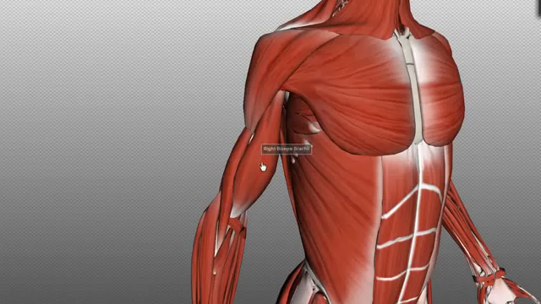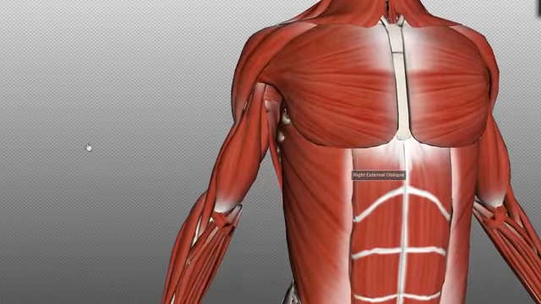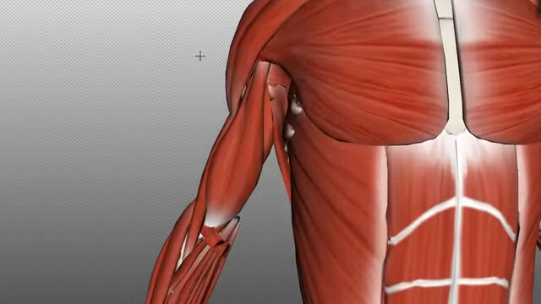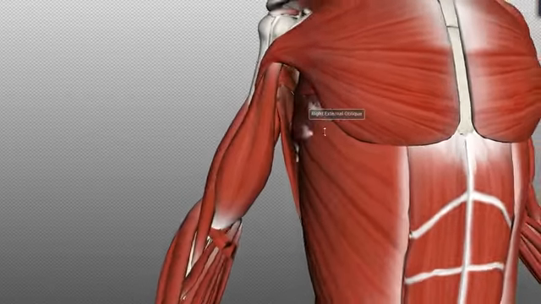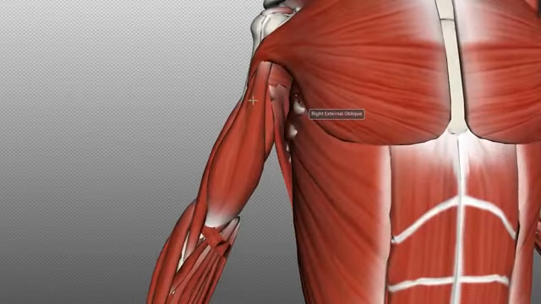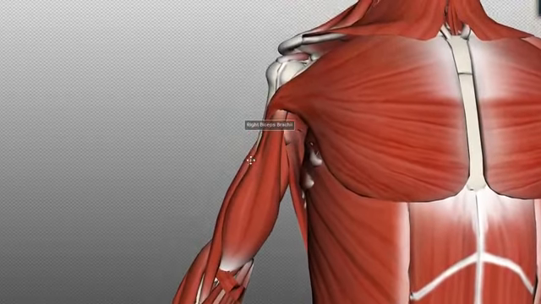You've got three muscles in the anterior compartment: the biceps brachii, the coracobrachialis and the brachialis muscle. The muscles of the anterior compartment are innervated by the musculocutaneous nerve. I'll take a look at these muscles. I'll get rid of the deltoid muscle, and we can have a look at the biceps brachii. This muscle is the most superficial of the anterior compartment, and it's called the biceps because it has two heads, a long and a short head.